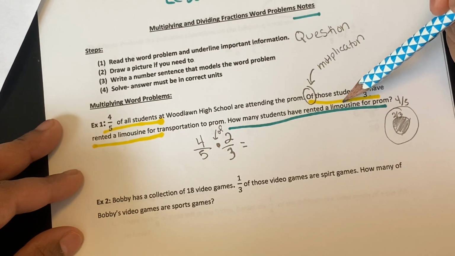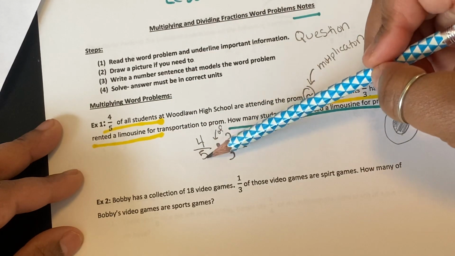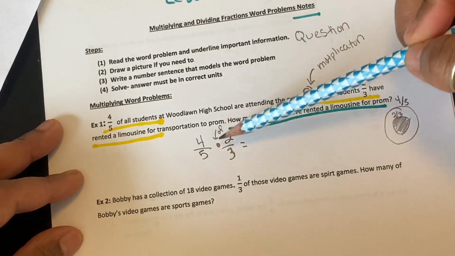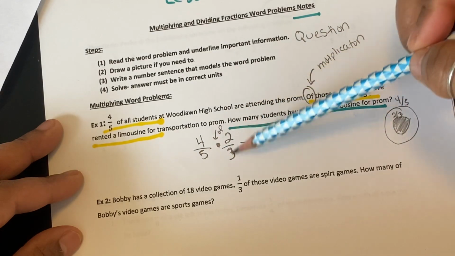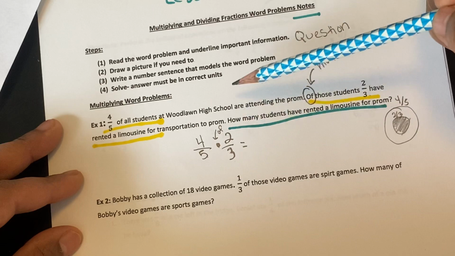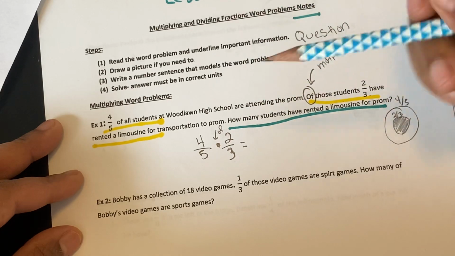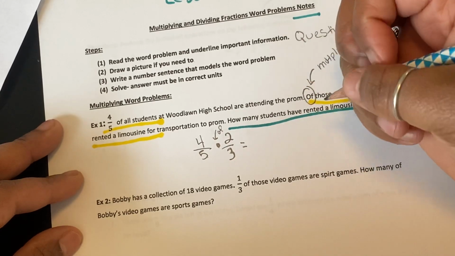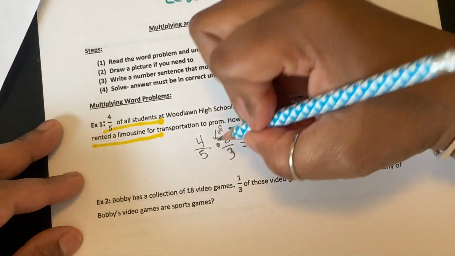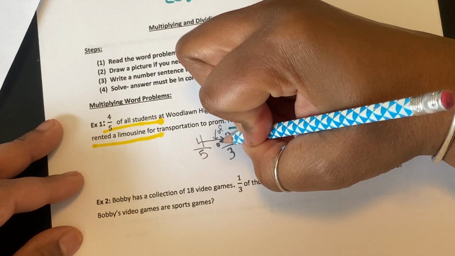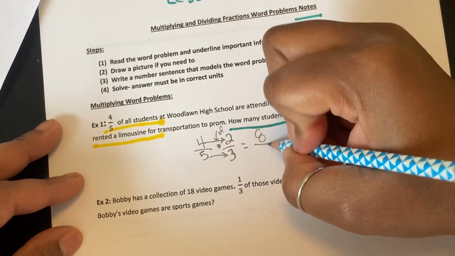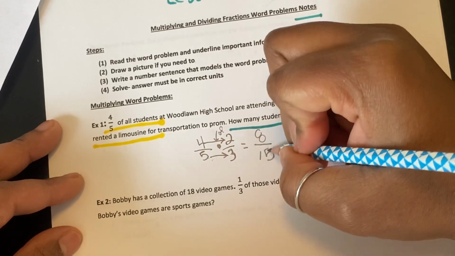Okay, step 3. So we said 4/5 total, right? And of those 4/5, of meaning multiplication, 2/3. So 4/5 times 2/3 of the students use a limousine or are purchasing a limousine for prom. So now we're just going to use our multiplication rule of fractions, which means to multiply the numerators and multiply the denominators. So 4 times 2 is 8, and then 5 times 3 is 15. Okay.